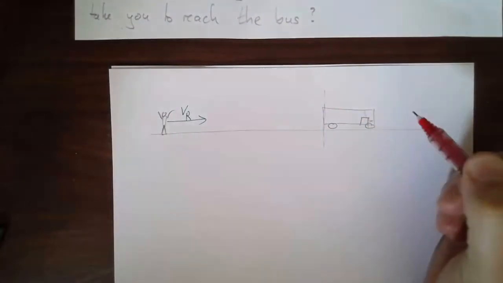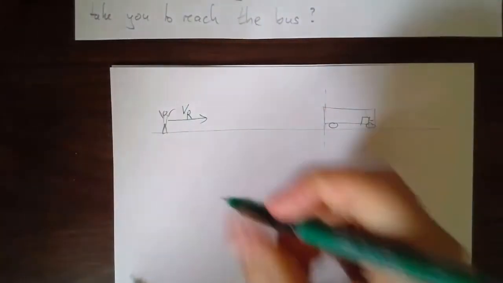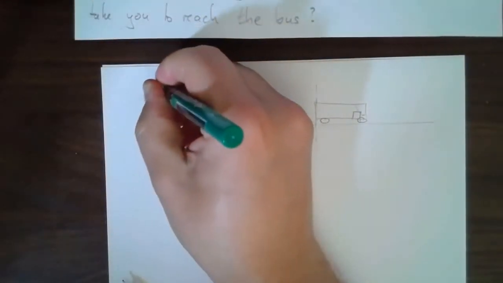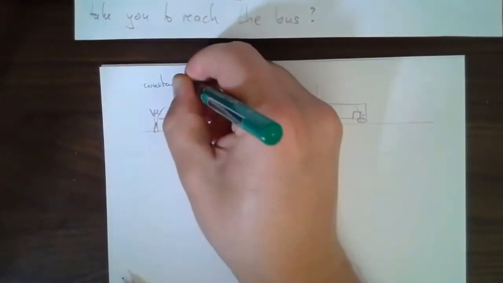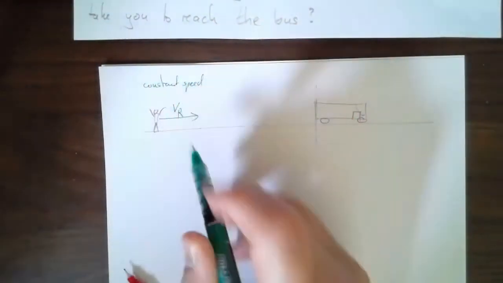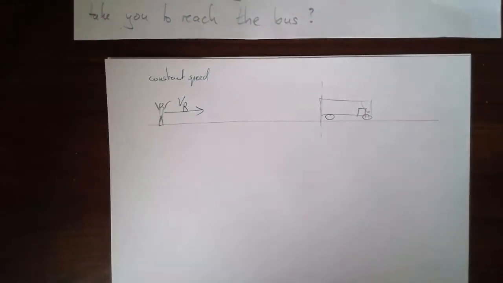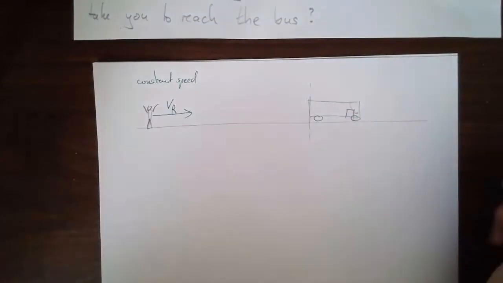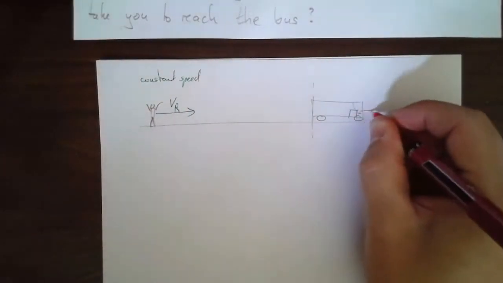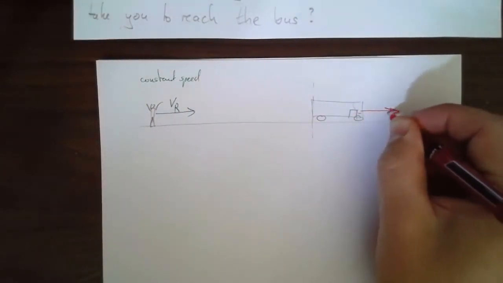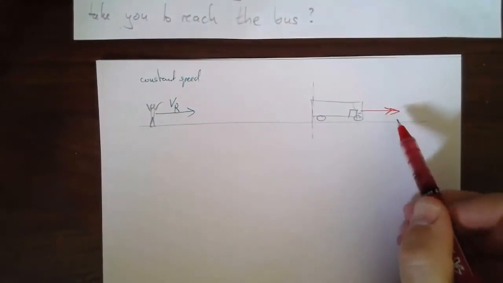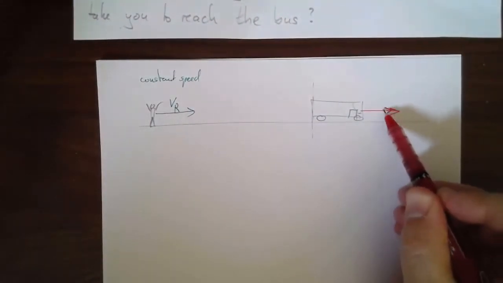So the bus, we know, is accelerating. Maybe I even should write down here constant speed. It's also a constant velocity because we know it's to the right and that doesn't change. Constant speed. Now the bus is accelerating. Initially it has 0 velocity, but then it's accelerating. When things accelerate, it's a convention to do a sort of double arrow.